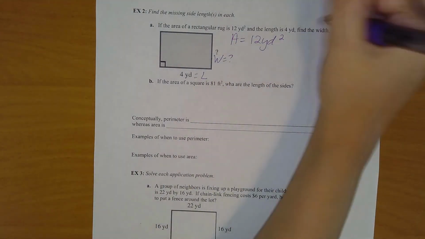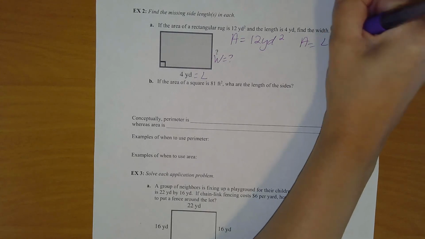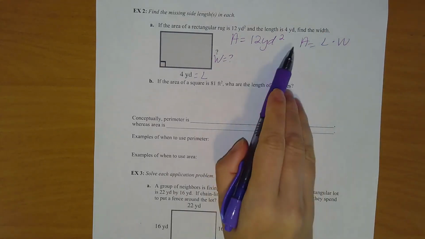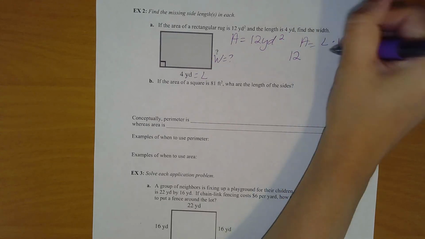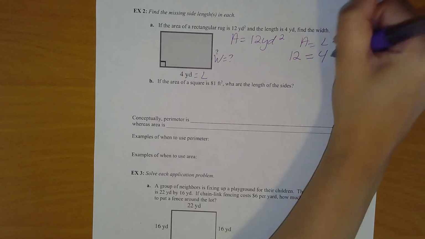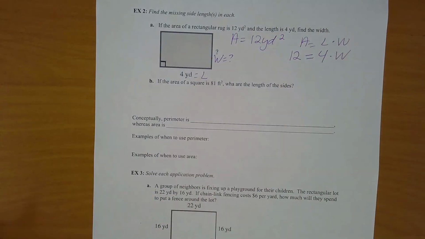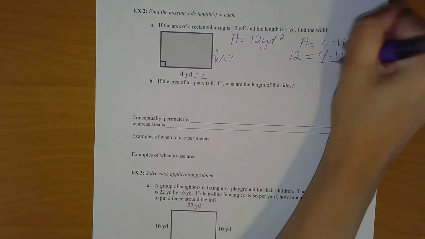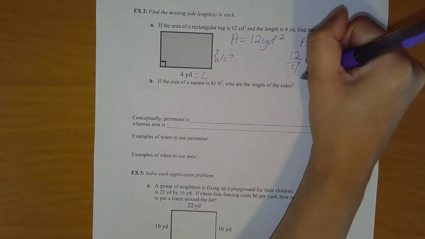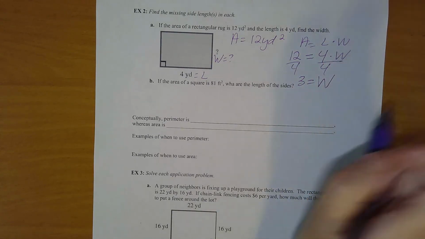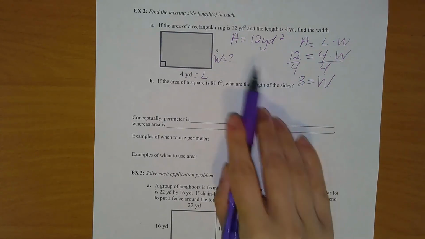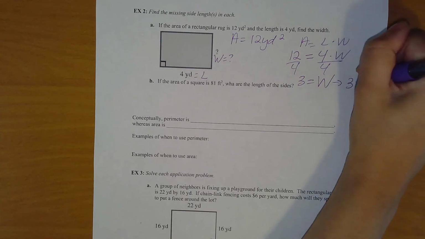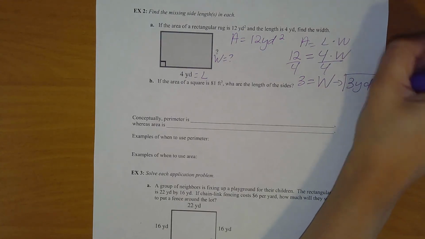So I know that the area for a rectangle is equal to length times width. I know my area is 12 square yards. I know my length is 4 yards, and I don't know my width yet, so I'm going to leave it as a variable, a W. I want to solve for that missing width. The opposite of multiplication would be division, so I'm going to divide both sides by 4, and I'll get 3 equals W. That means that my width would be 3 yards, since we're in yards. Okay.